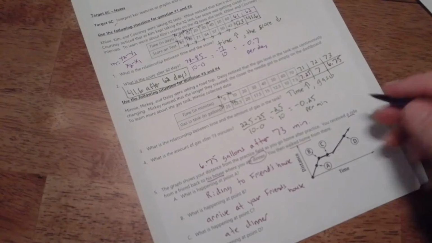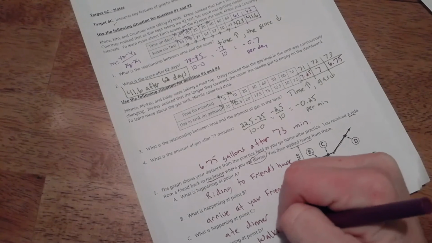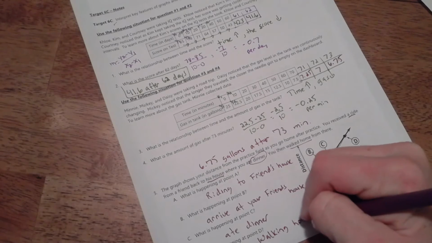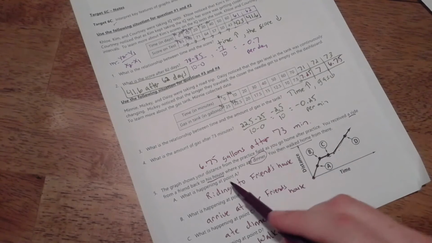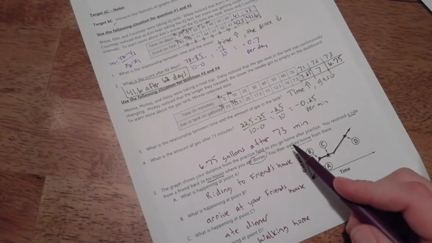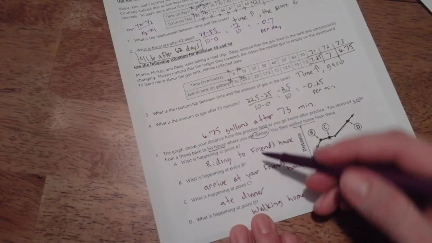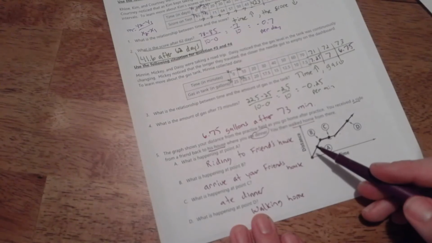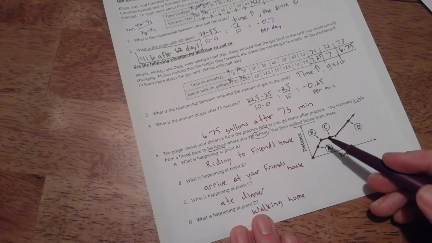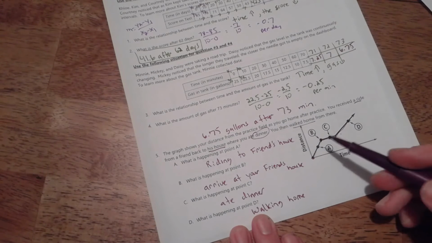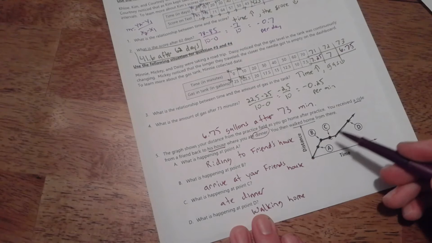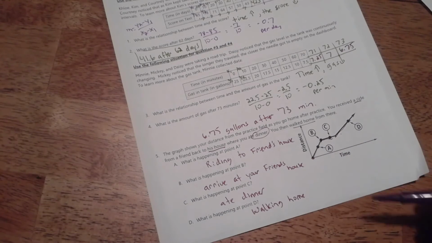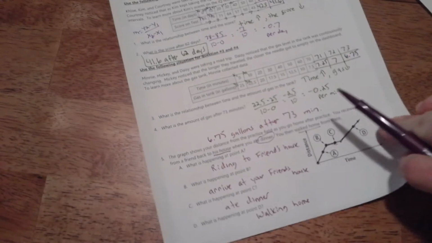You must be walking home from then. This graph just took this paragraph and broke it down from riding to your friend's house, getting there, eating dinner, and then you walk home. Notice how this one is steeper than this. You obviously don't walk as fast as a car.